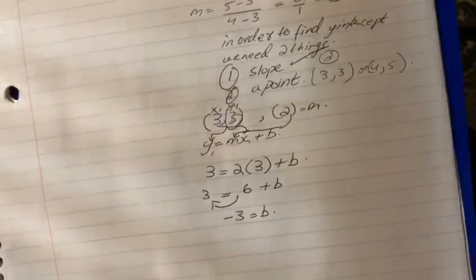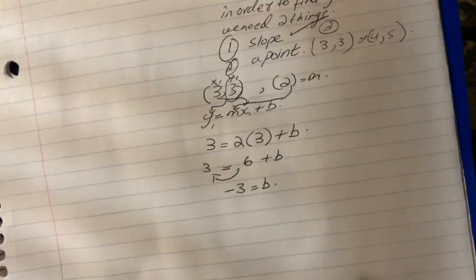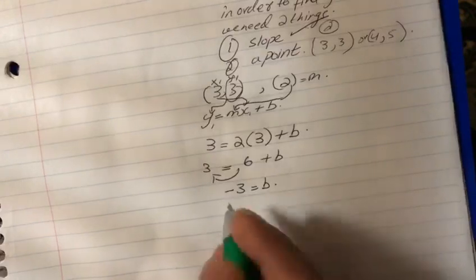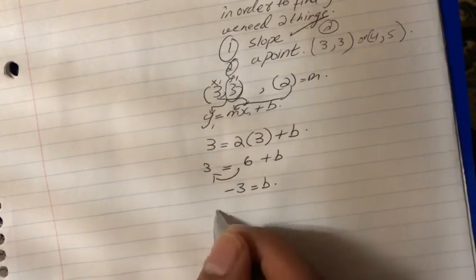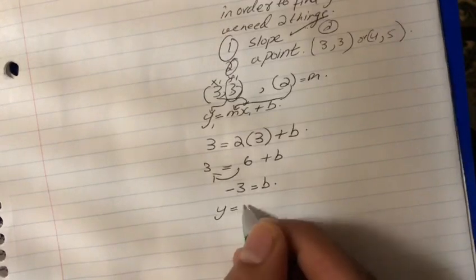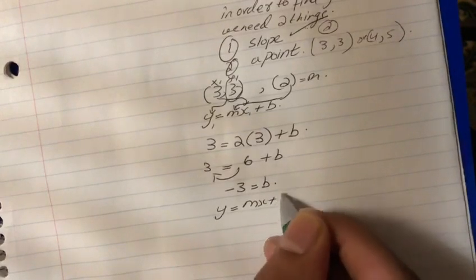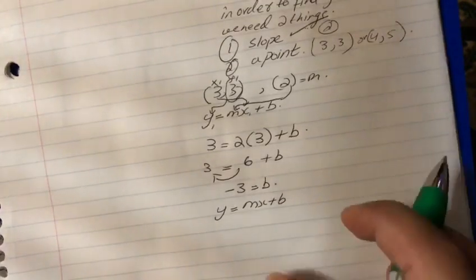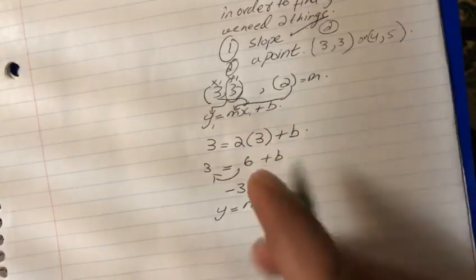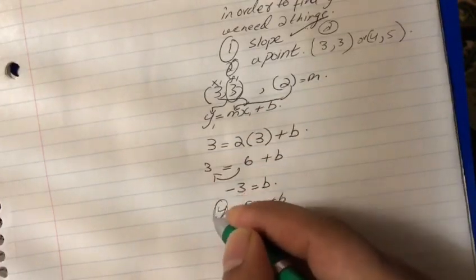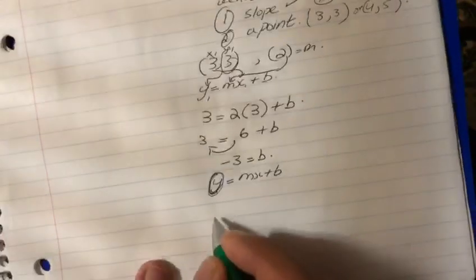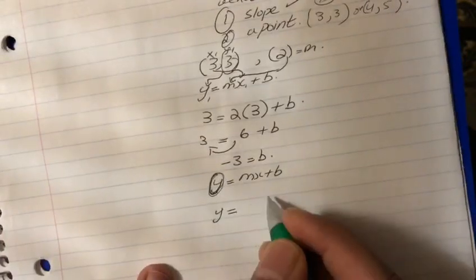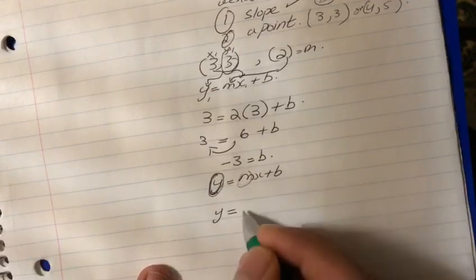Now the last step is to put all the information into the equation of a line, y equals mx plus b. When we're putting all the information in, we don't put anything in for y because it represents the equation of a line. So it will be y equals, we know our slope is 2.